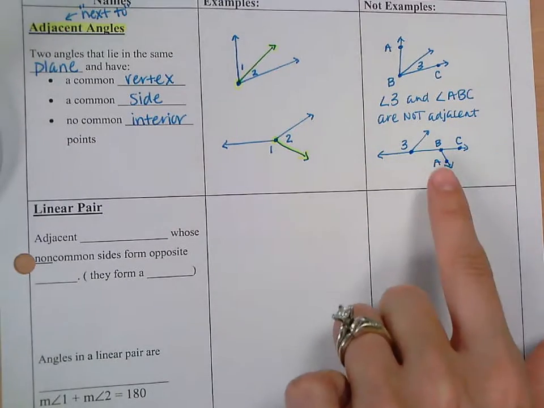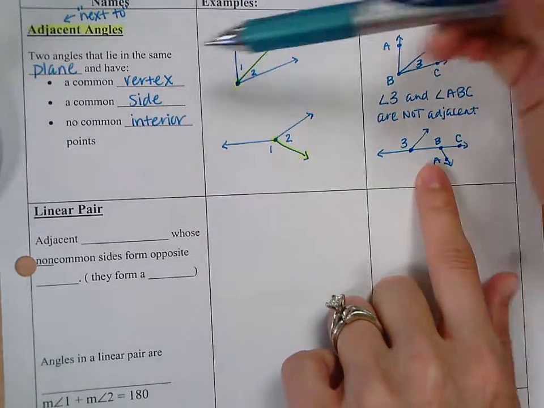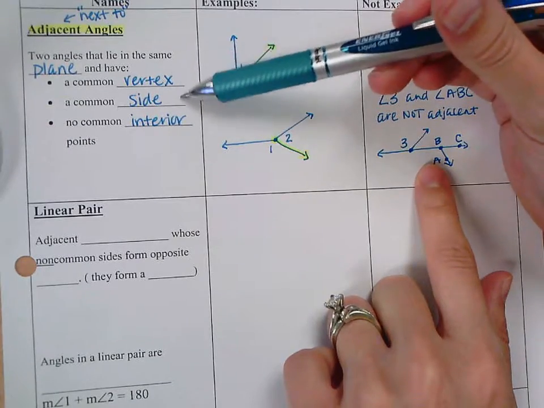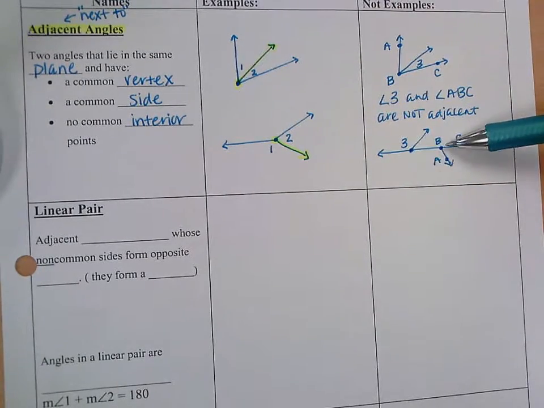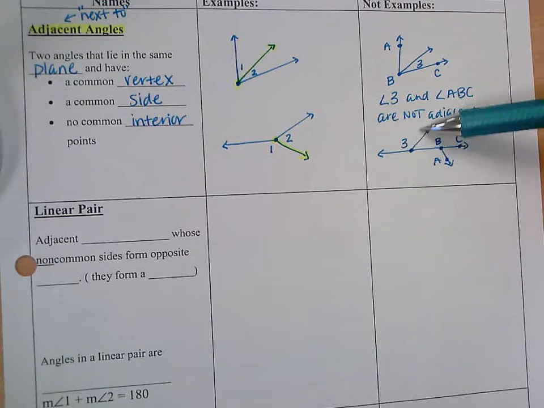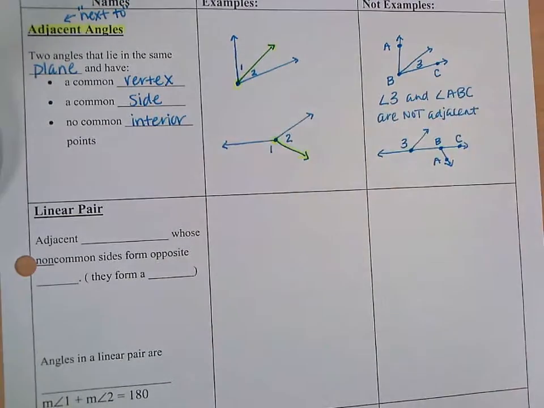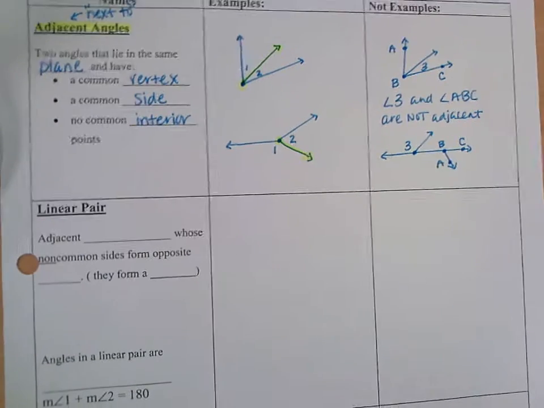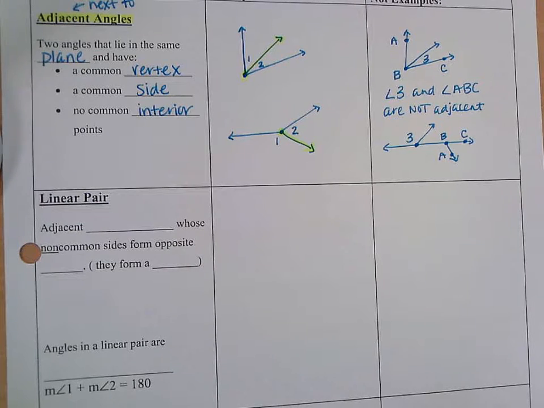And here it doesn't meet the first two criteria because they don't share a vertex, nor do they share a side. They don't have any common interior points, but they don't meet the other two. Okay, so you see adjacent and then not adjacent. Adjacent is fancy for next to. Questions there?